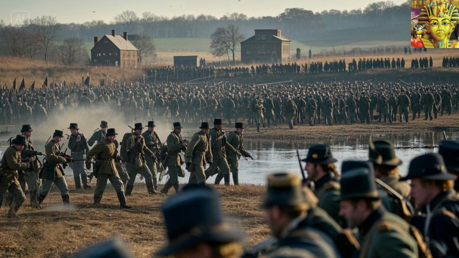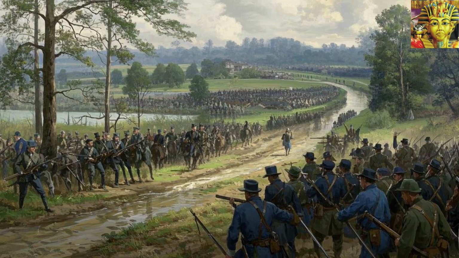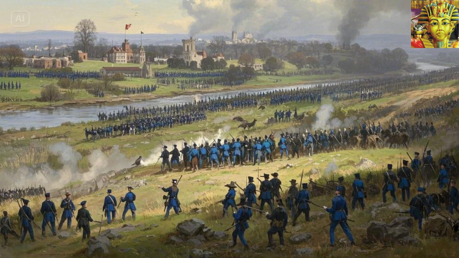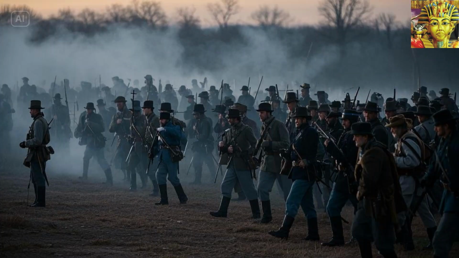The Battle of Fredericksburg. The prelude to the Battle of Fredericksburg began on December 11, 1862, when Union engineers attempted to construct pontoon bridges across the Rappahannock River under heavy Confederate fire. Despite the fierce resistance, the Union forces managed to complete the bridges and began crossing the river on December 12.